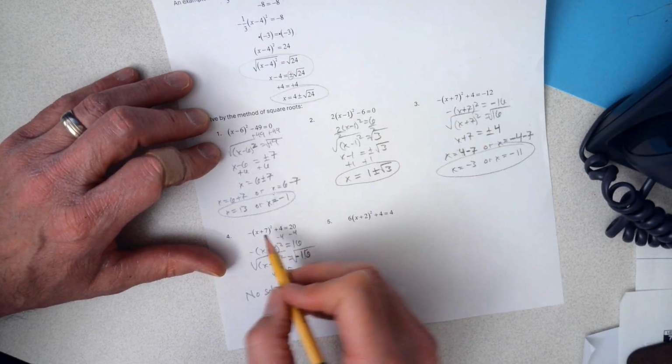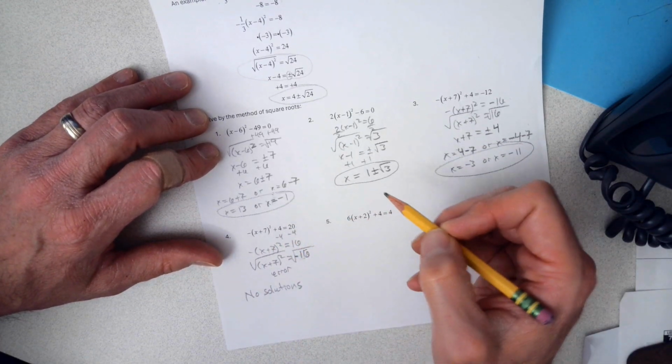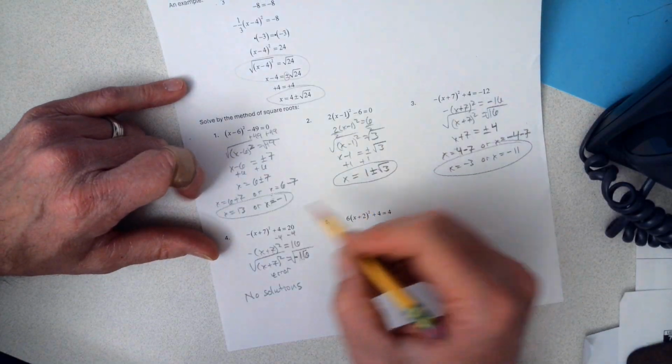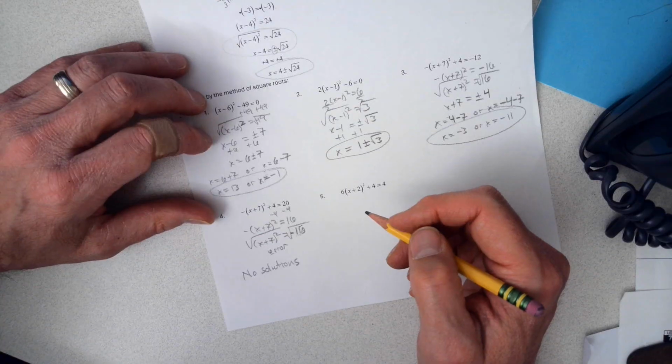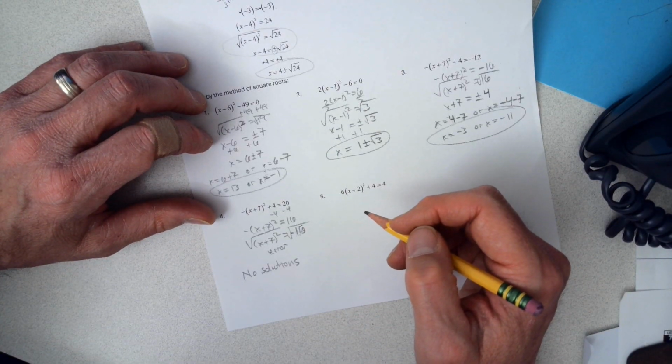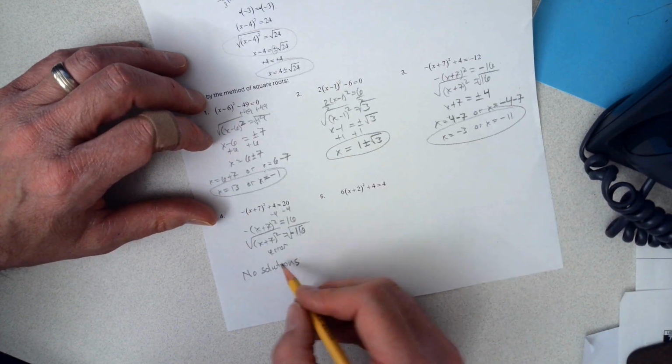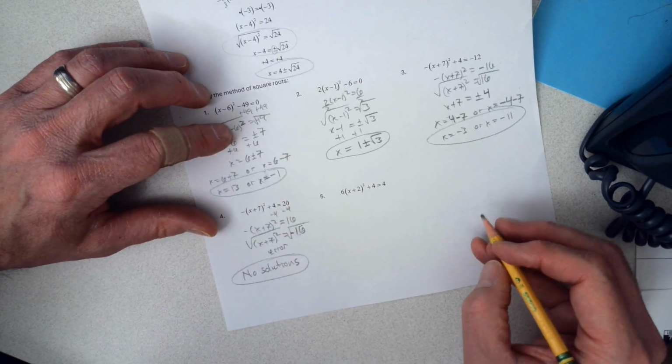This is an example of a parabola that would not intersect the x-axis. It would be, looks like probably all below the x-axis if I was guessing on that. It's not really a guess, I know. That has no solutions.